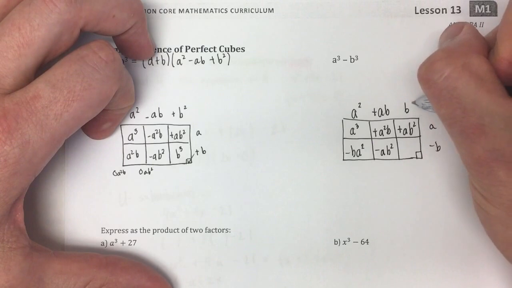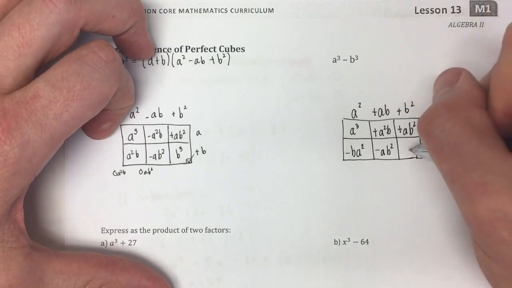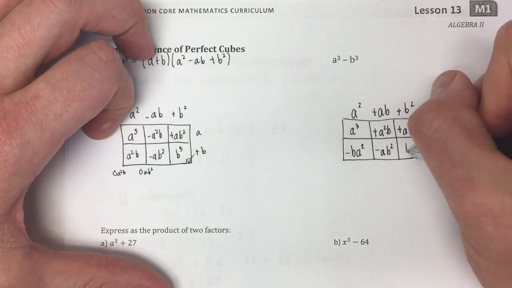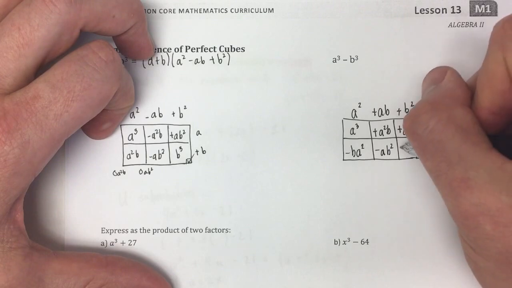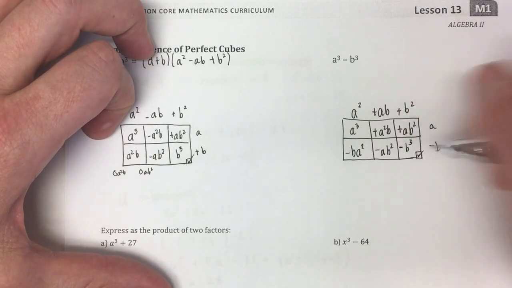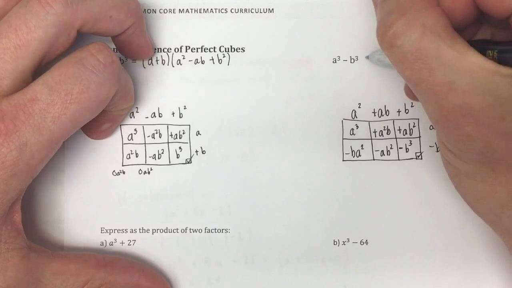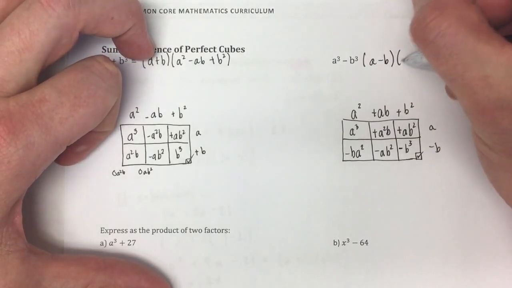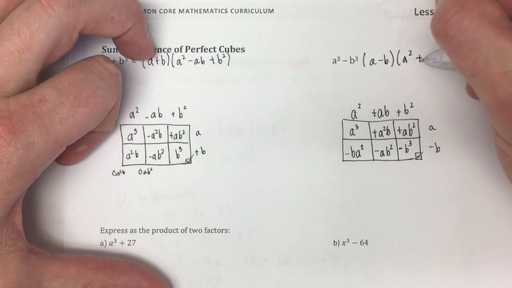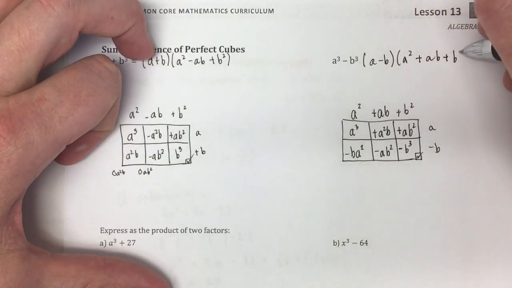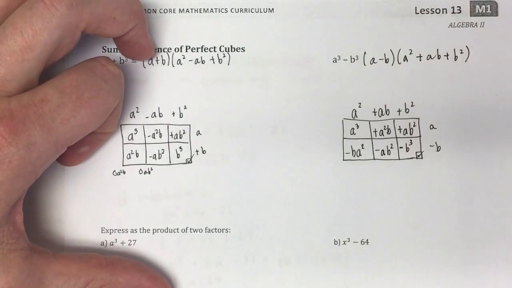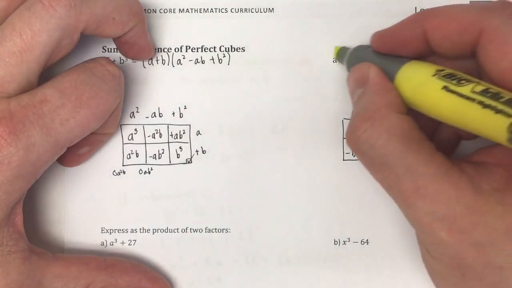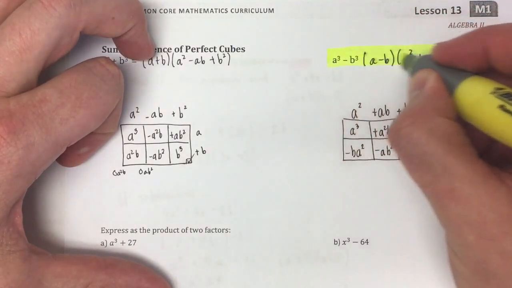So I must multiply a by b squared. And b squared times b is b cubed, negative, just like I wanted. And so now I know the other result: a minus b times a squared plus a b plus b squared.